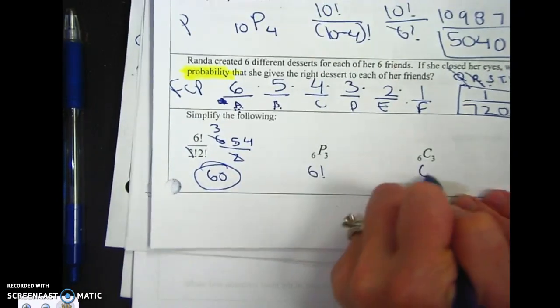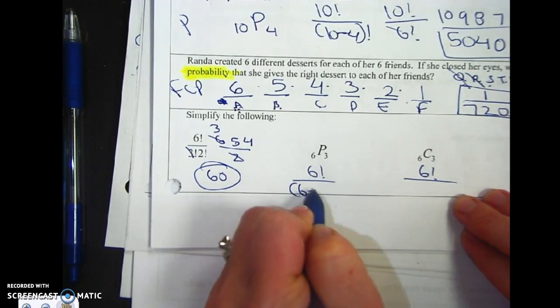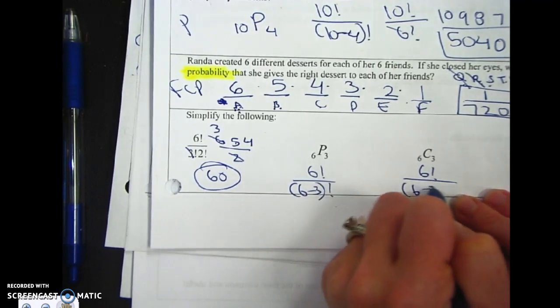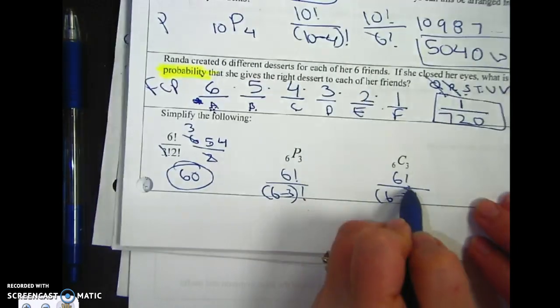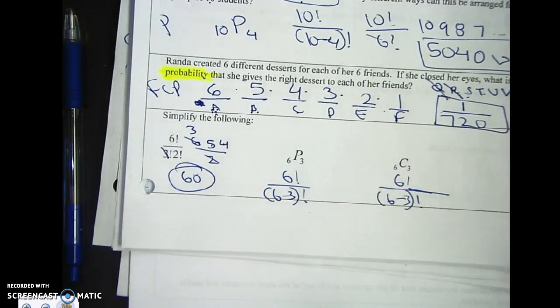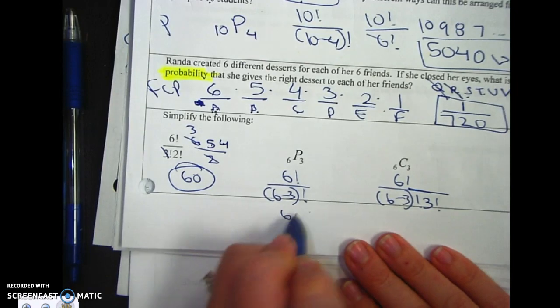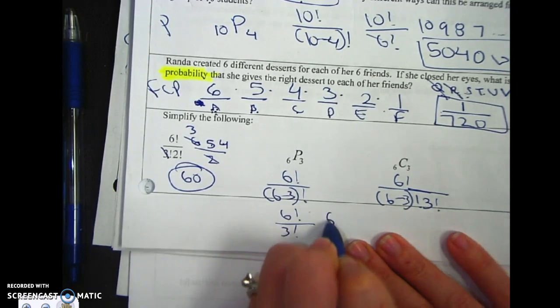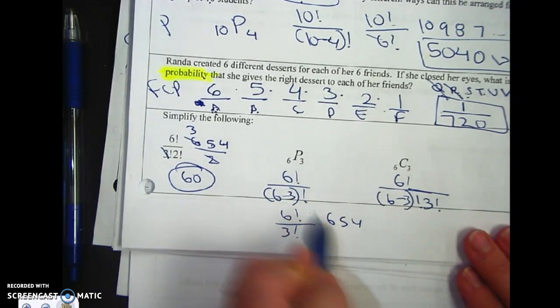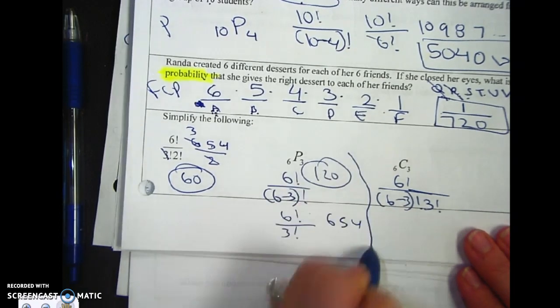This is 6 factorial. Look how they're similar. 6 minus 3 factorial, 6 minus 3 factorial. But this one, since it's combination, it has fewer choices, which means you need to divide out more. 6 factorial over 3 factorial, 6, 5, 4. That's 120 for permutations.